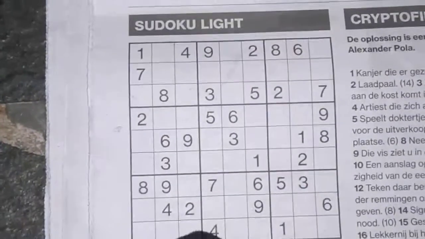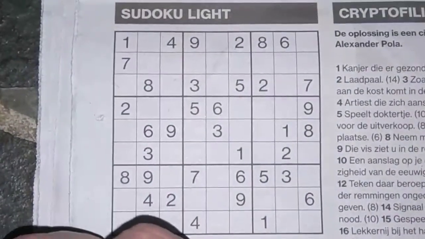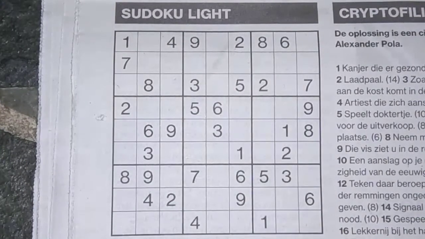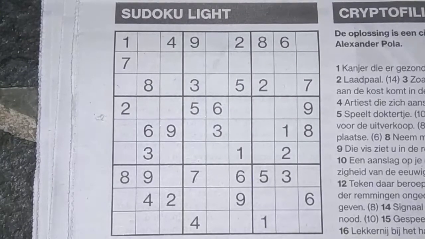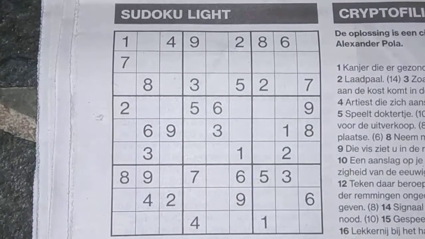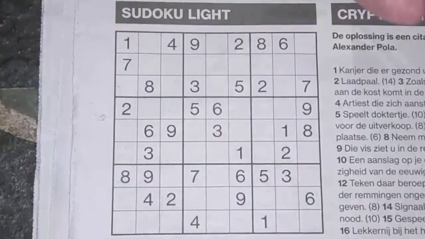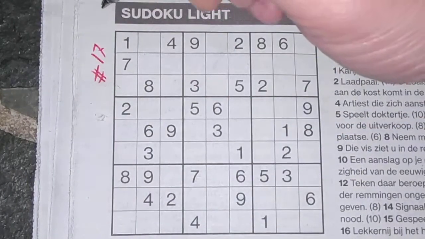We have here two regular Sudokus, a Sudoku Light and a Sudoku Heavy. We'll start first with the Sudoku Light, and by the way, there is also in this newspaper an additional supplement with 8 extra Sudokus, so you can prepare for an overload of Sudokus. But the first one is a Sudoku Light, and this will be number 1761.